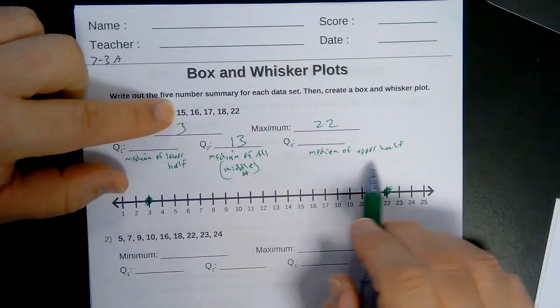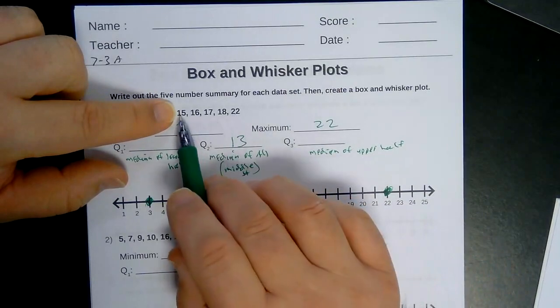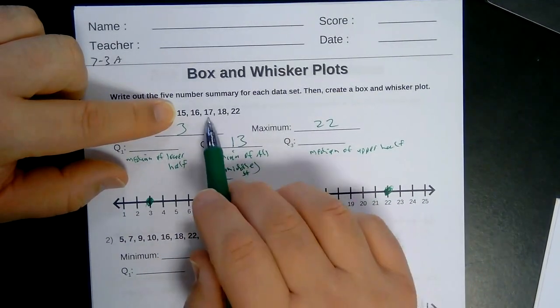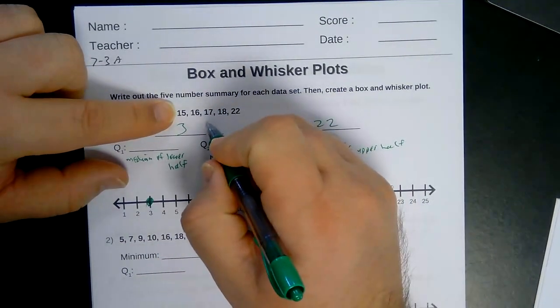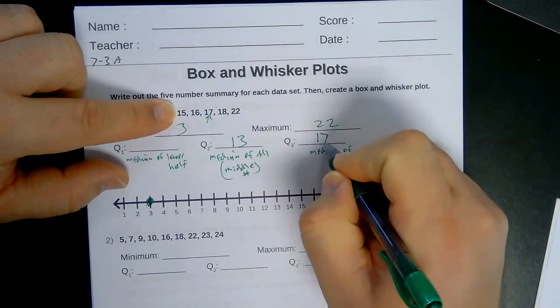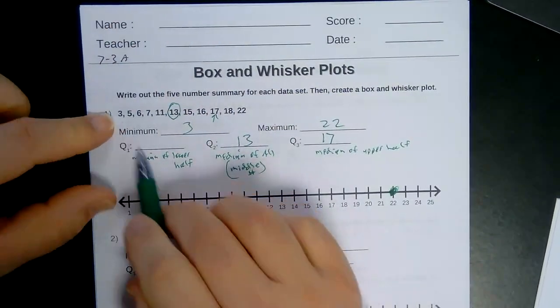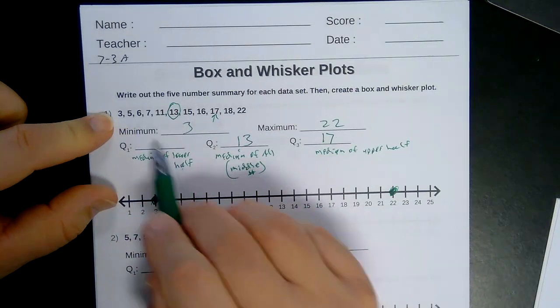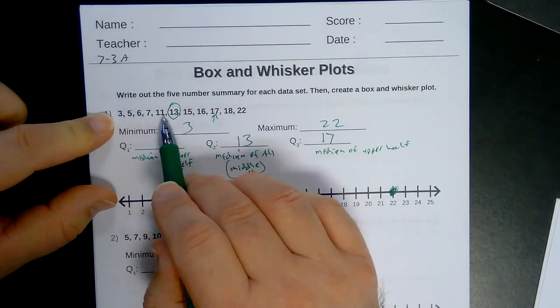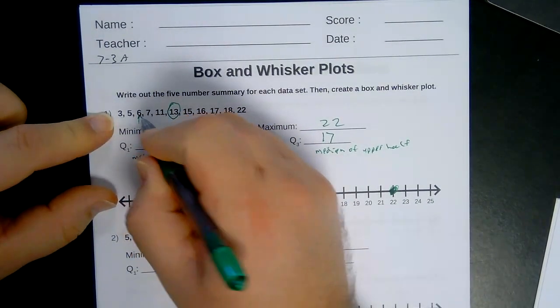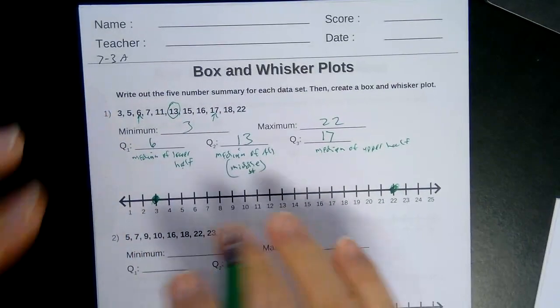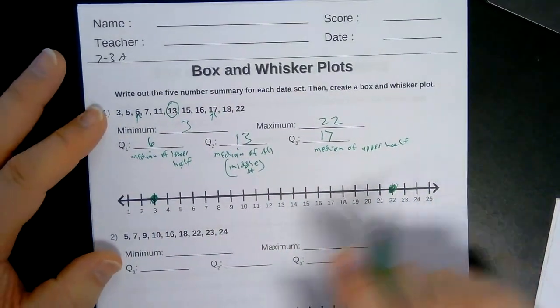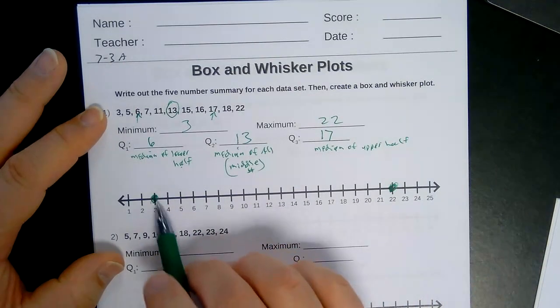Quartile 3, I just look at the upper half now, and there's 1, 2, 3, 4, 5 numbers, so the middle number would be 17. And then if I look at the median of the lower half of numbers, 1, 2, 3, 4, 5 numbers here, and the middle number is 6. So I have everything I need to make my box and whisker plot now.